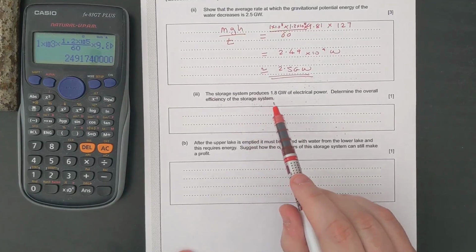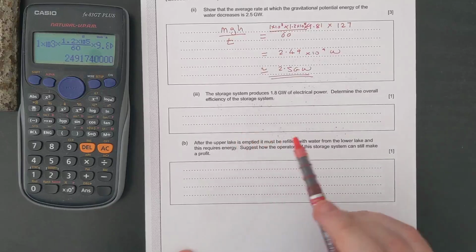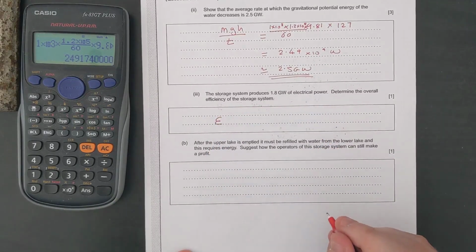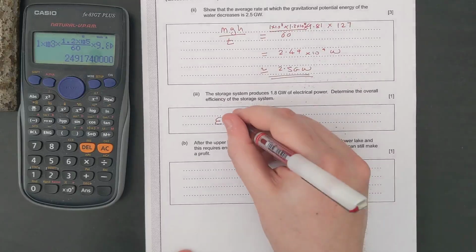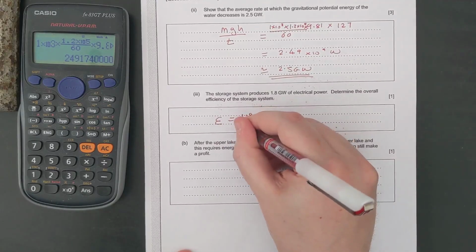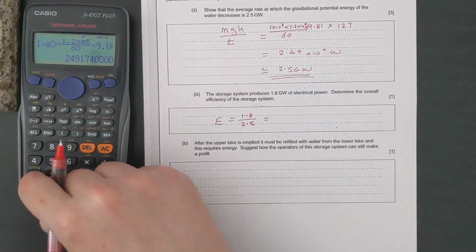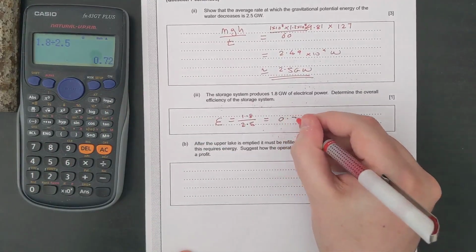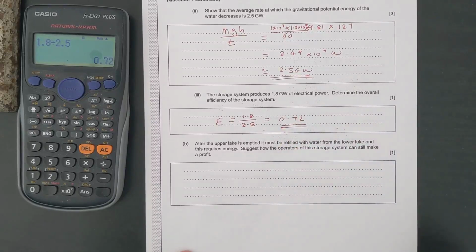Part 3, the storage system produces 1.8 gigawatts of electrical power, determine the overall efficiency. So your efficiency is just defined as your useful power output divided by your total power input, 1.8 divided by 2.5, which is just 0.72, and that's a nice easy 1 mark.